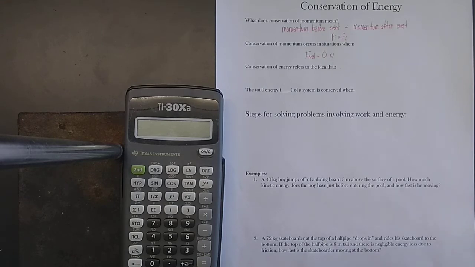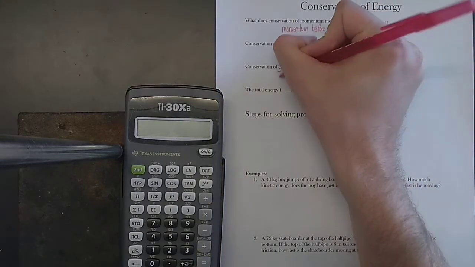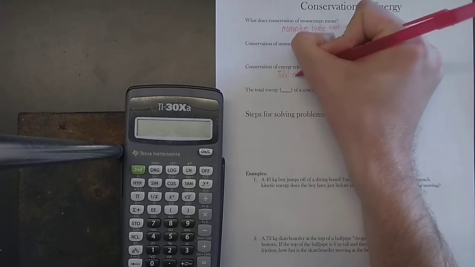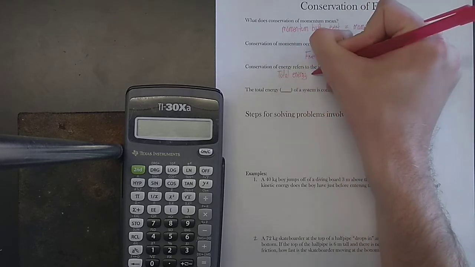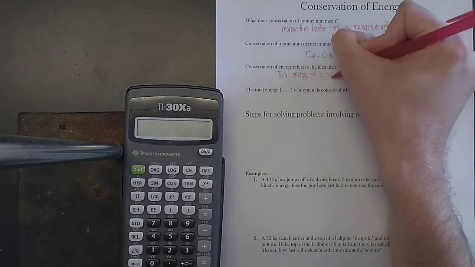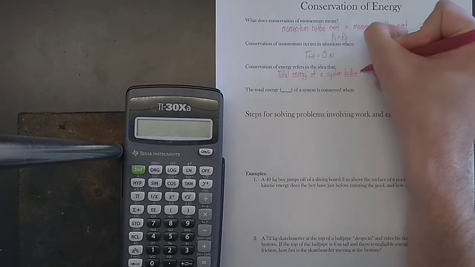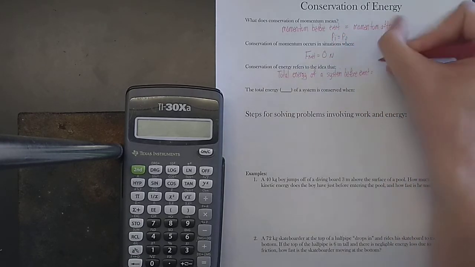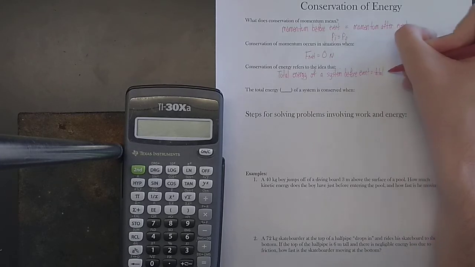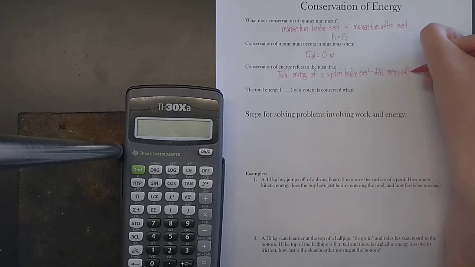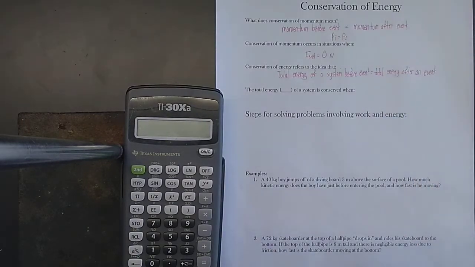Conservation of energy is a very similar idea. It refers to the idea that the total energy of a system before an event is equal to the total energy after an event. And again, event just means something happens.